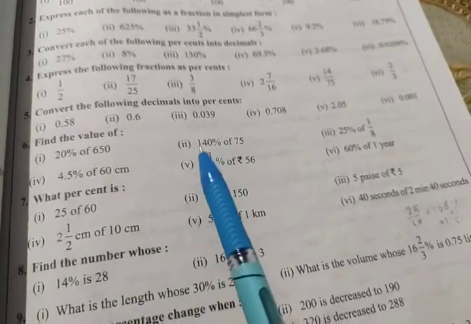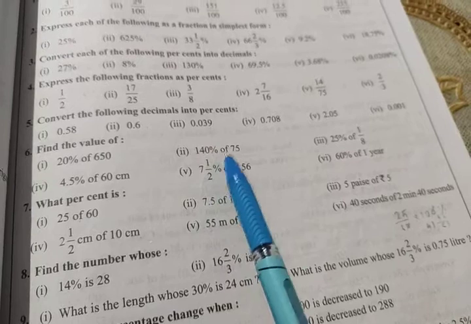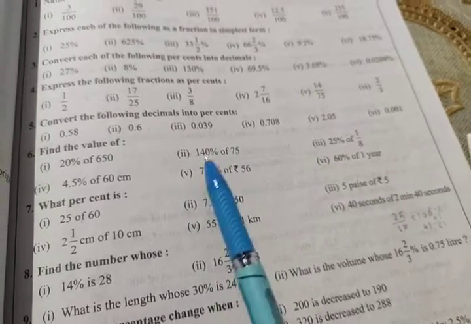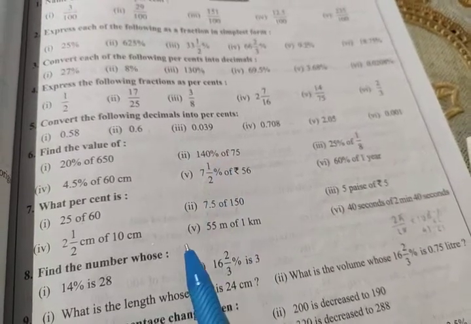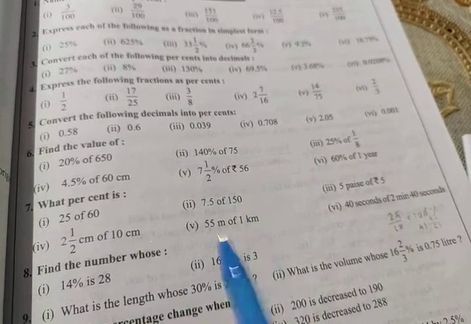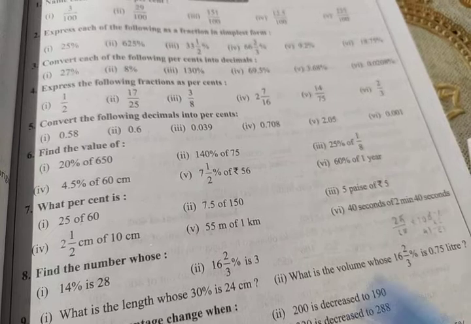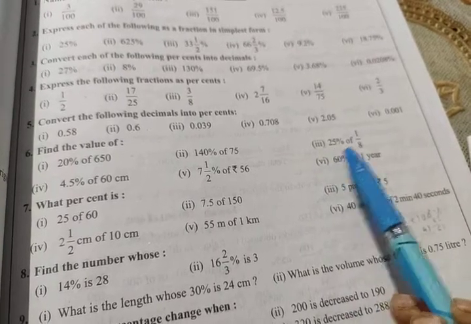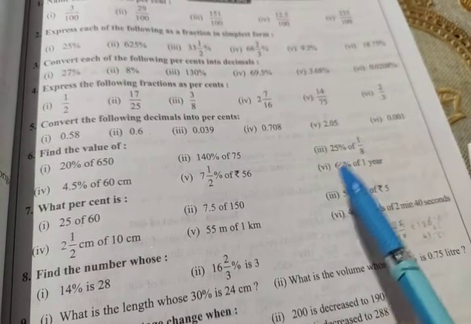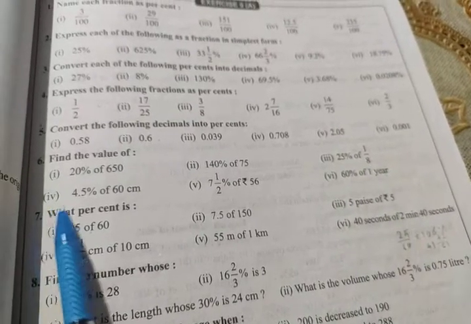Next, number 2 is also the same, 140% of 75. That means in place of 140% you will write 140 by 100. In place of "of" you will write multiplication and 75. So just simplify and you will get the answer. Next, 25% of 1 by 8. Same, 25 by 100 into 1 by 8.